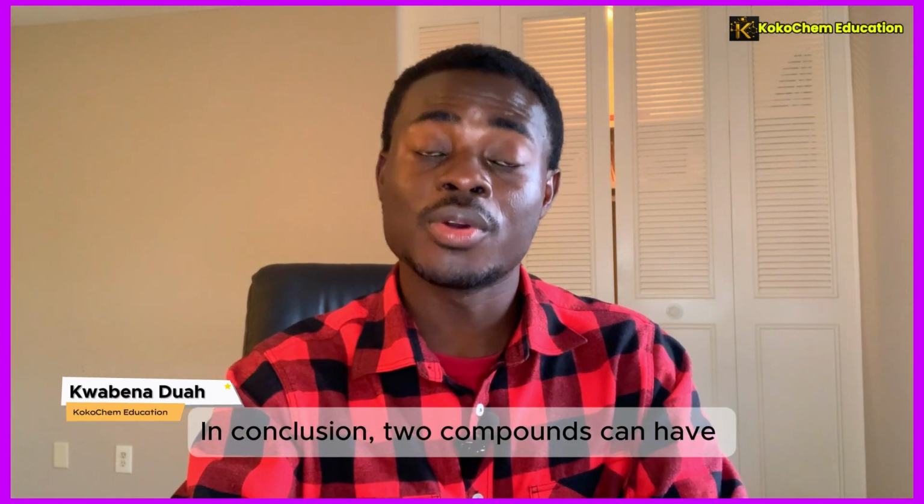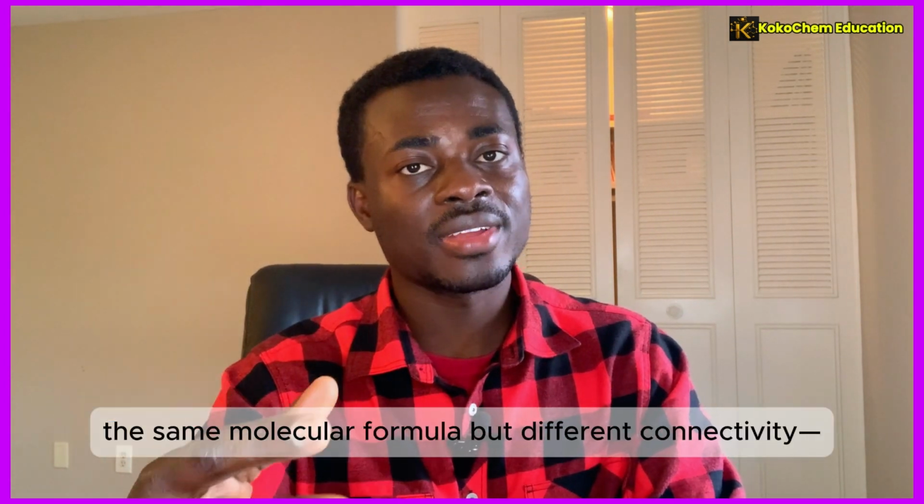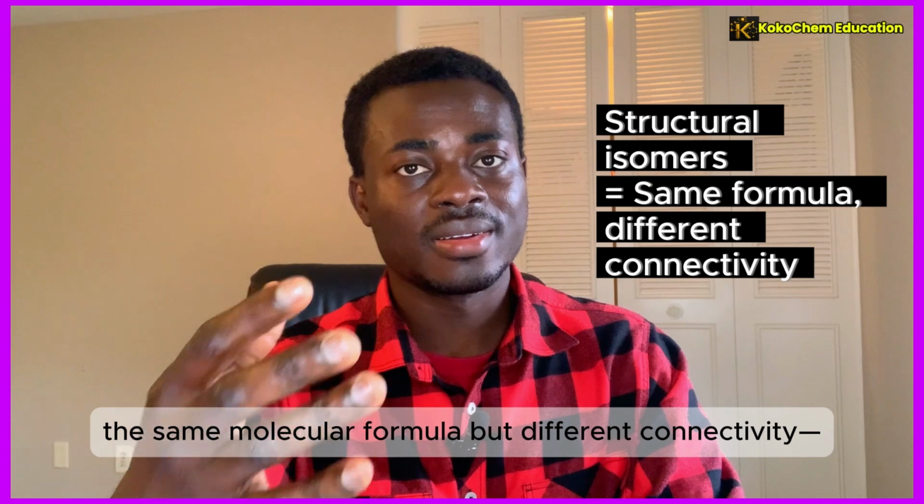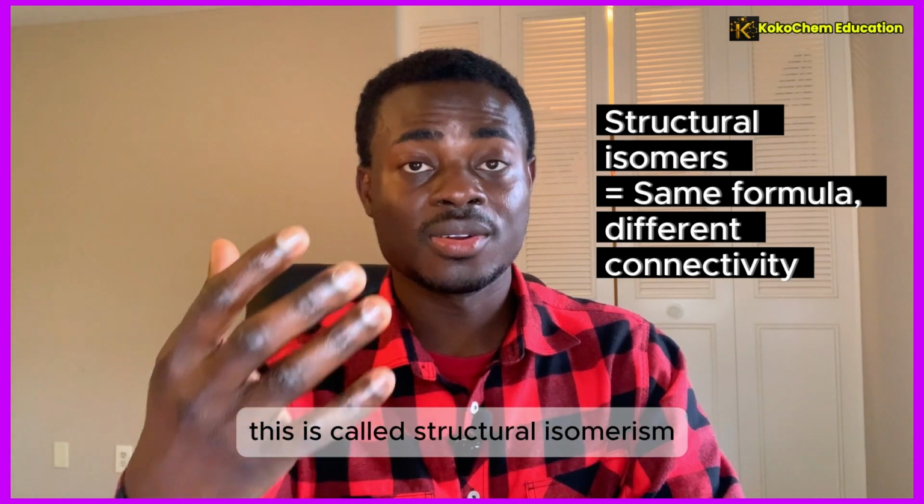In conclusion, if compounds have the same molecular formula but different connectivities of atoms, they are structural isomers.